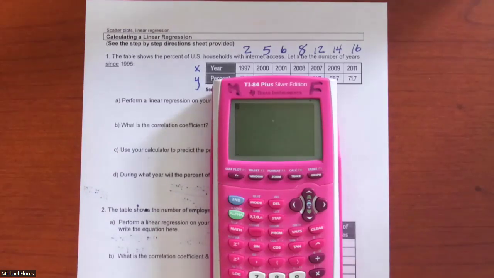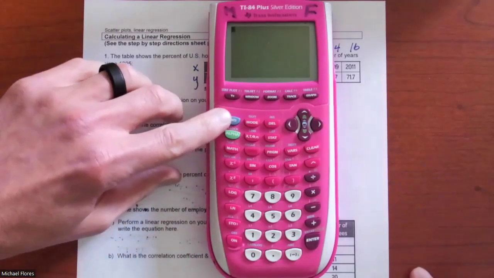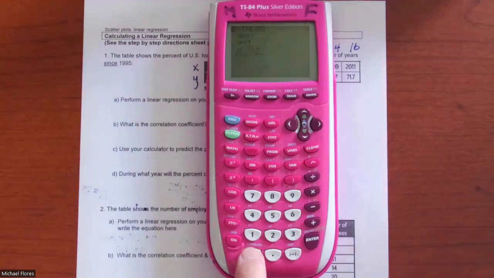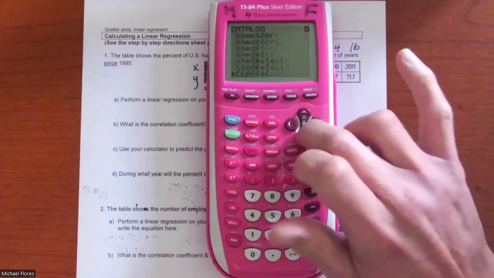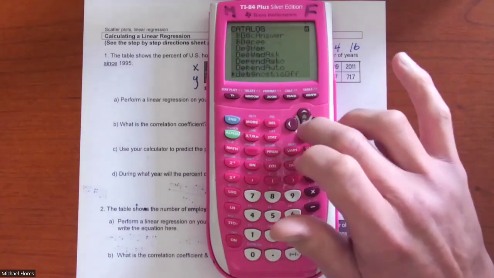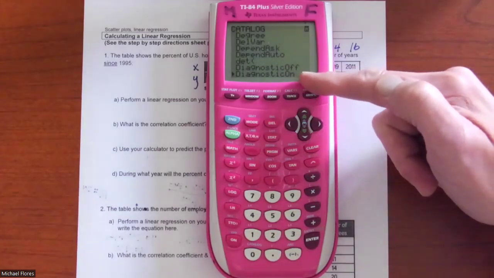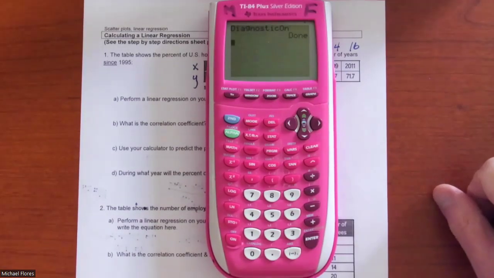Okay. Here's what you're going to want to do. Start by hitting second and then 0. Second, 0. Scroll all the way down until you get to diagnostic on. Then hit enter once, twice. Okay, we should be good to go.